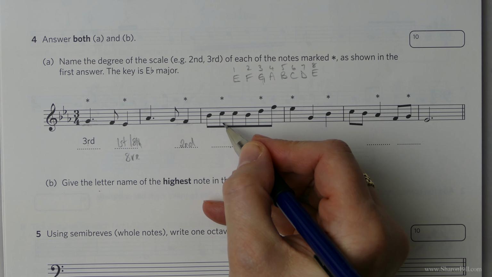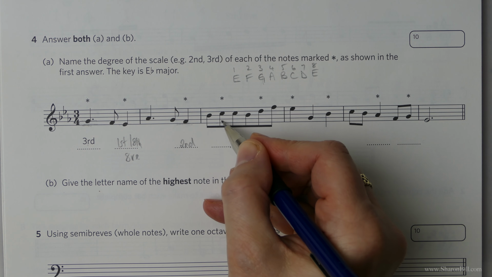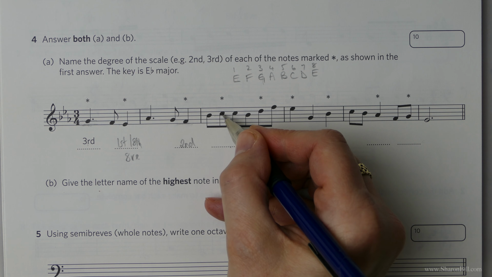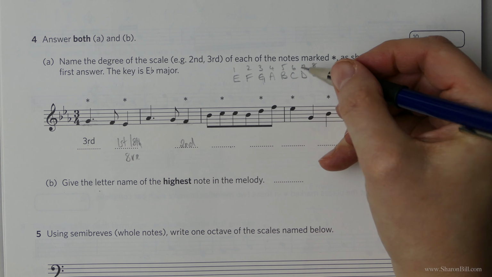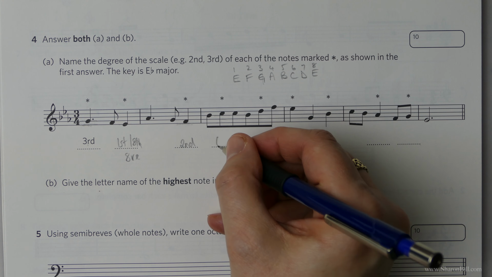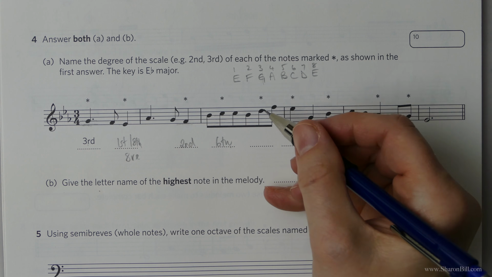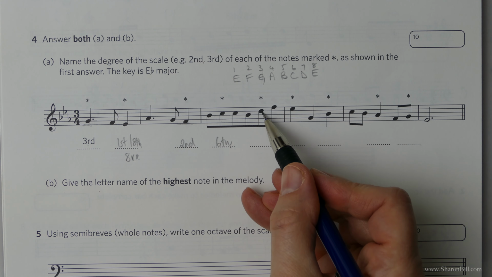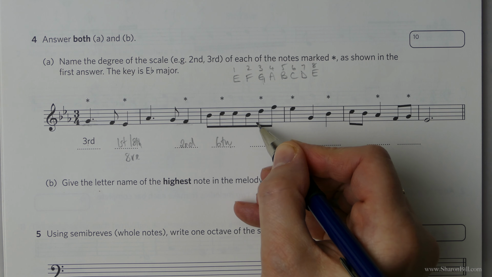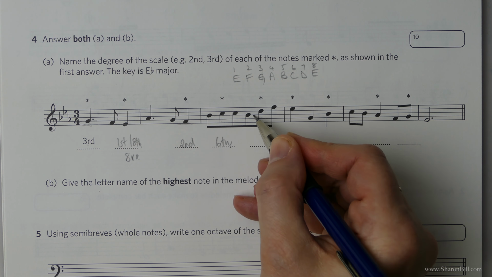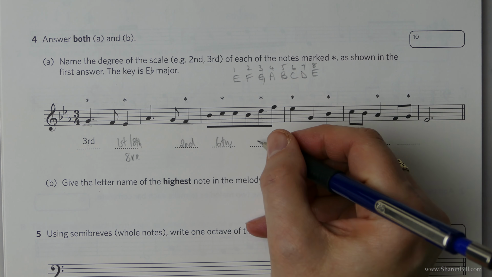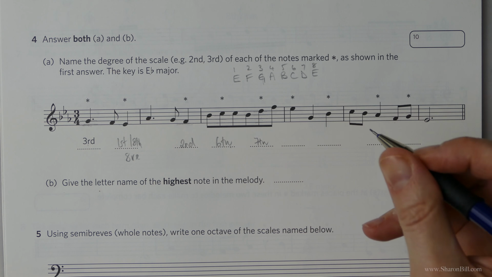So second degree of the scale. Now counting from the E here, 1, 2, 3, 4, 5, 6. That's the sixth. That's a C, and we can see that C is the sixth degree of the scale, so we know that we're correct. If this is the sixth, we've gone up next door, that's the seventh, but let's double check that. 1, 2, 3, 4, 5, 6, 7, and D is the seventh, so that's correct.